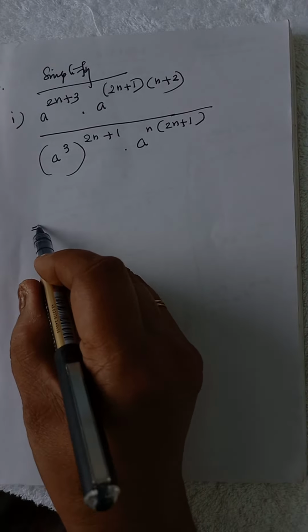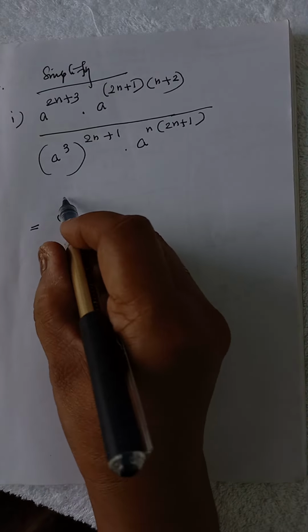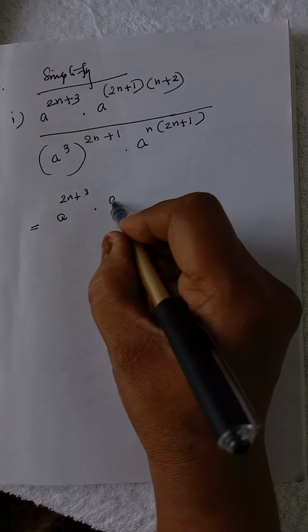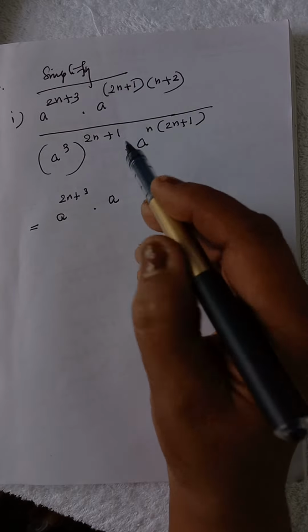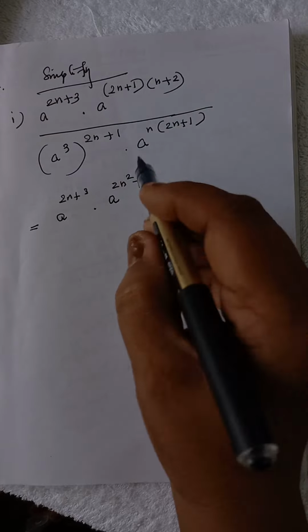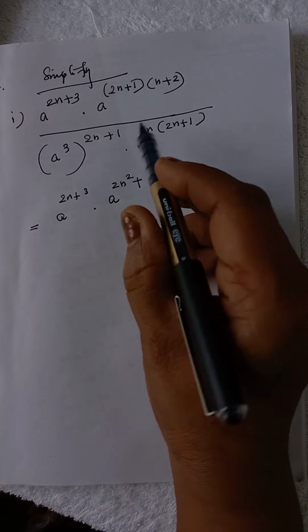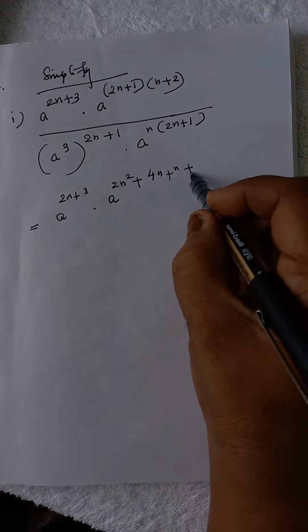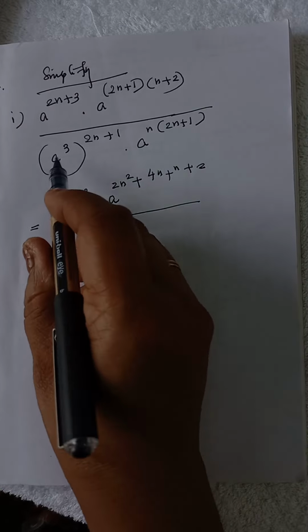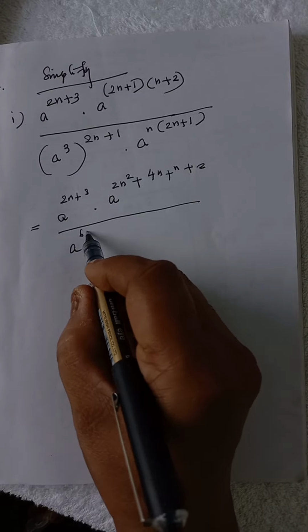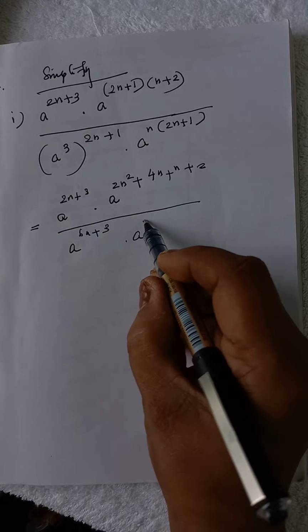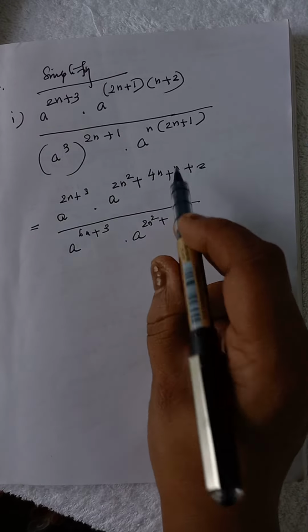So this is equal to a^(2n+3) into a^(2n into n is 2n² plus 2n into 2, that is 4n, plus 1 into n plus 1 into 2), divided by a^(3 into 2n, 6n, plus 3 into 1, 3) into a^(n into 2n is 2n² plus n into 1 is n).